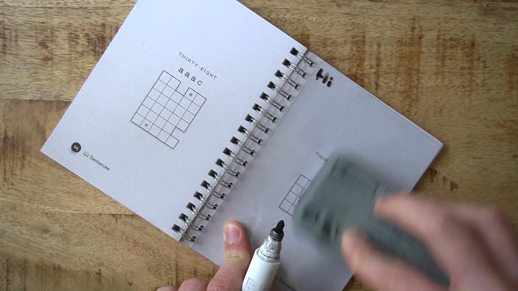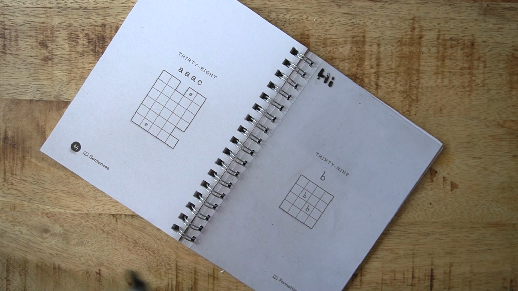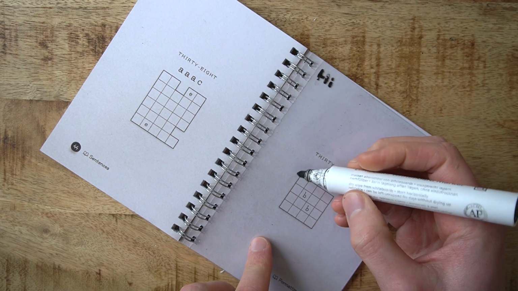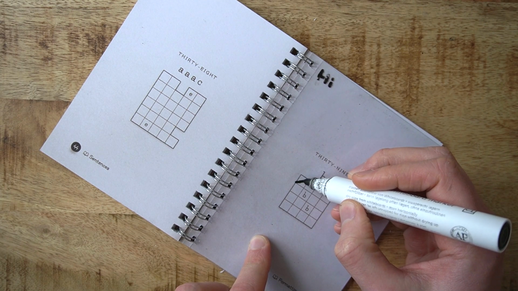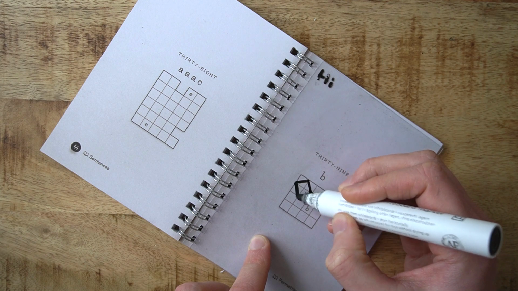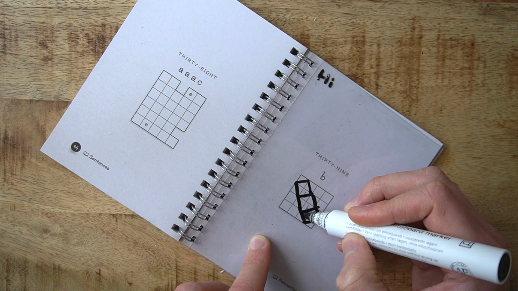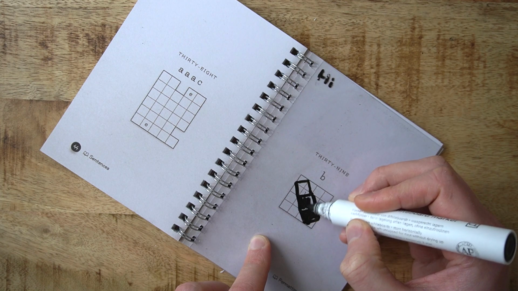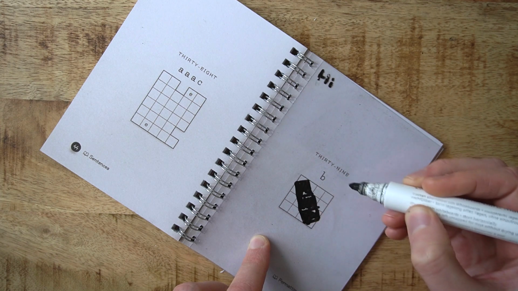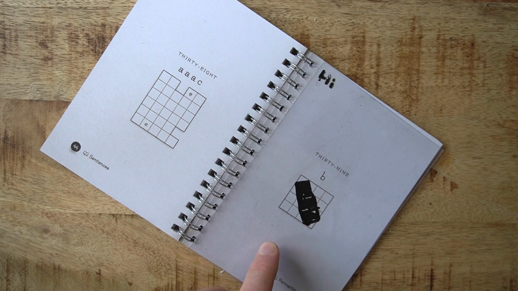But okay, if you're turning it diagonally, you could treat these as joined things like this. So you cover up the points, and then we've got a B shape.